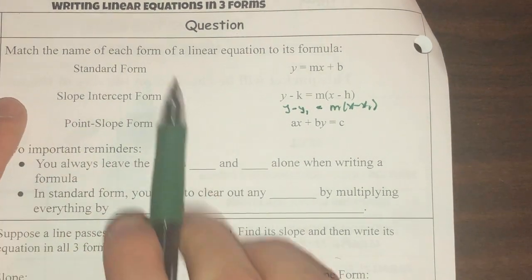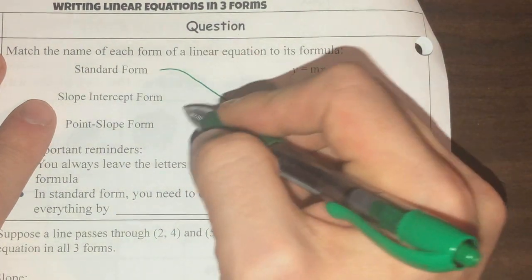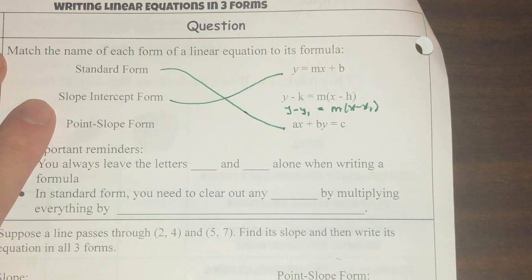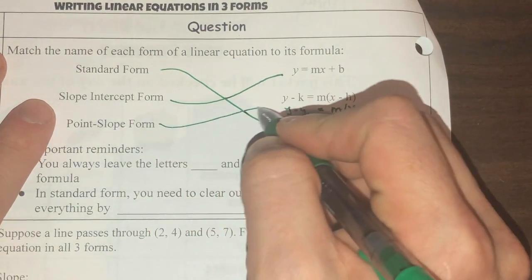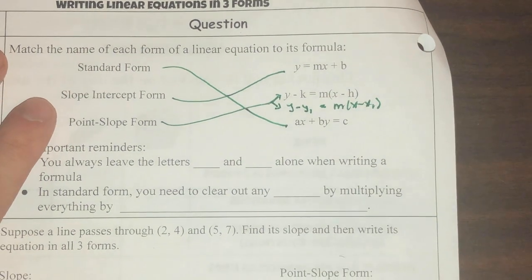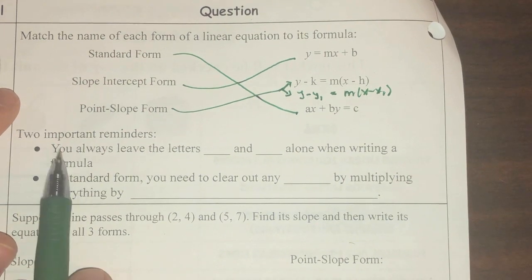If we look at this standard form, we know that goes with ax plus by equals c. We know slope-intercept form, hopefully the most familiar, is y equals mx plus b. And this finally one here, either one or the other, right, is point-slope form. That is something that we really need to know how to do. And if not, I really encourage you to take a look at some of my other videos about how we would do that. Okay?